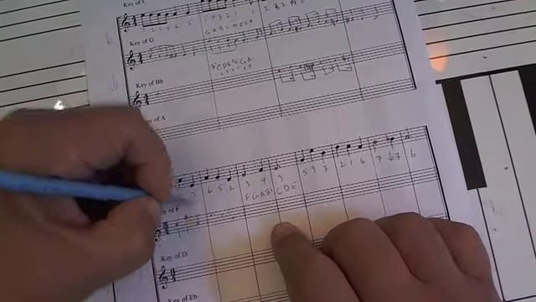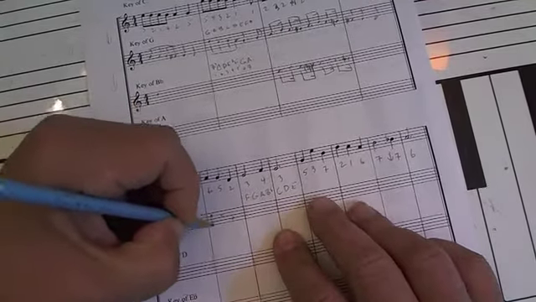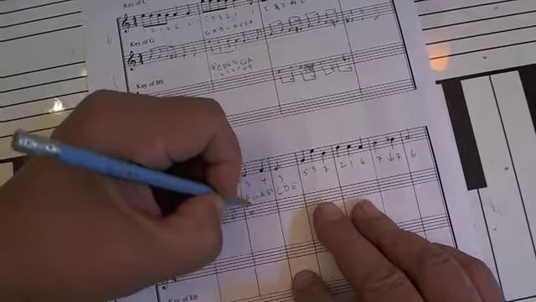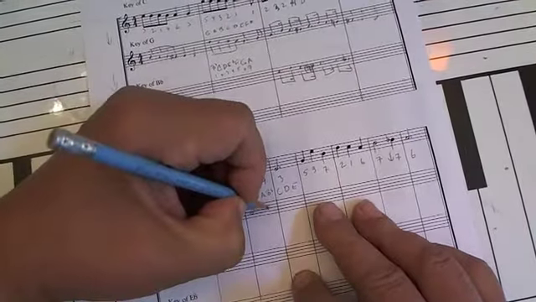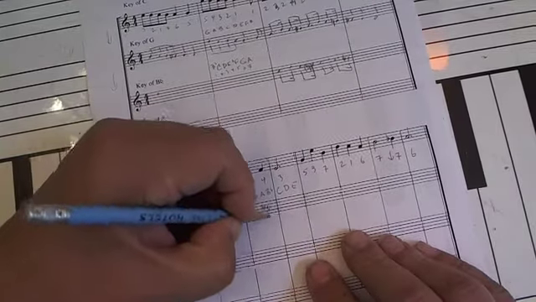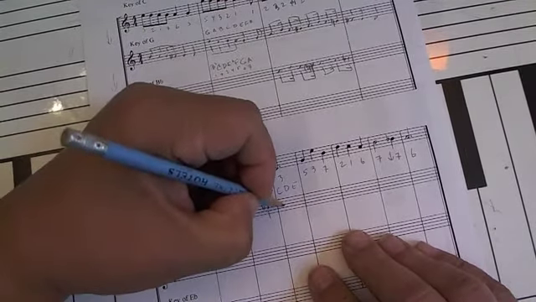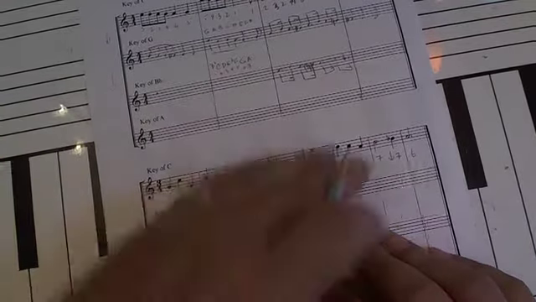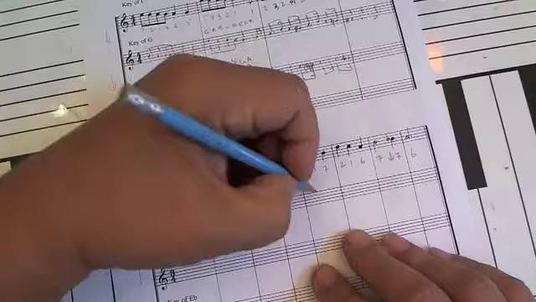This guy's below the middle line, stem goes up, right? La, so, re, mi, which is A, fa. Now here, it's a B flat, so we have to put the flat in there, right? Fa, mi, and dotted note, okay? So the rhythms are the same, right? And then we do it again.